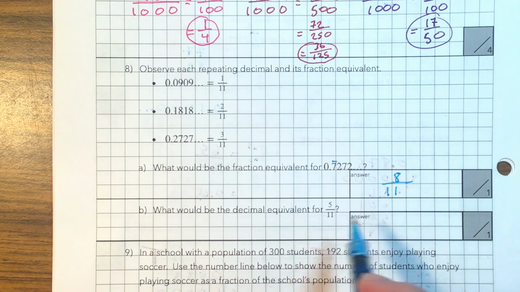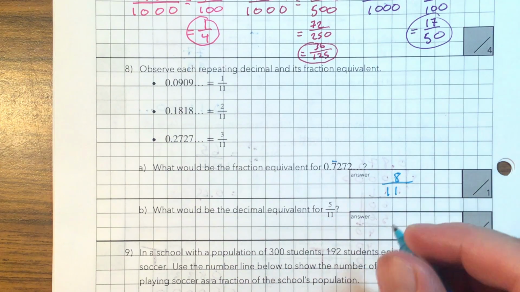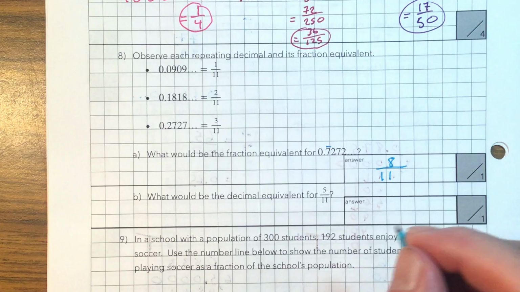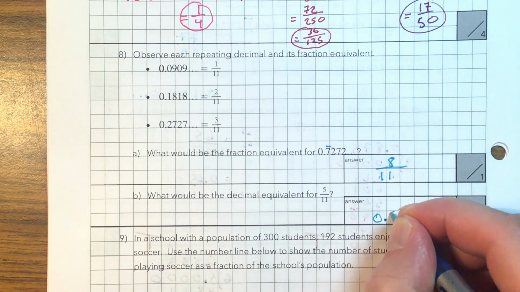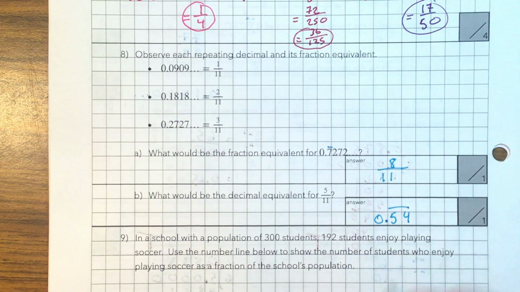What would be the decimal equivalent for this guy? 5 over 11? Well, what's 5 times 9? 45. So it would be 0.45, repeating 45.